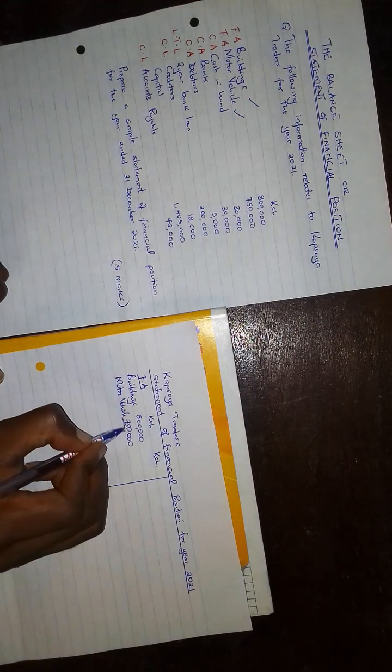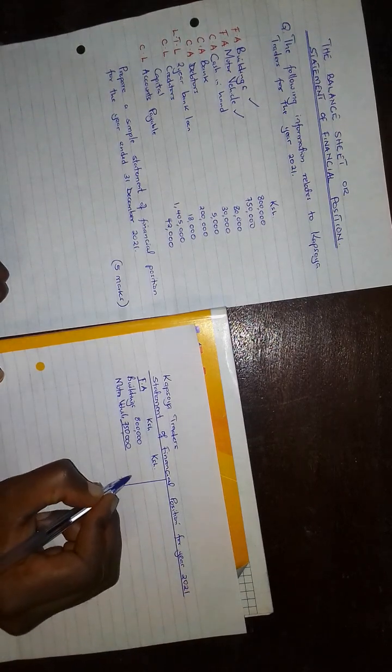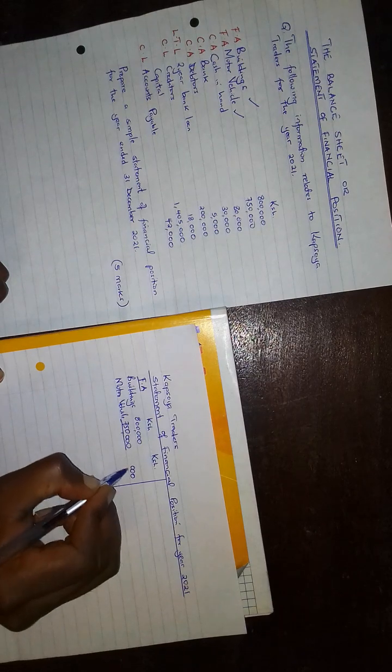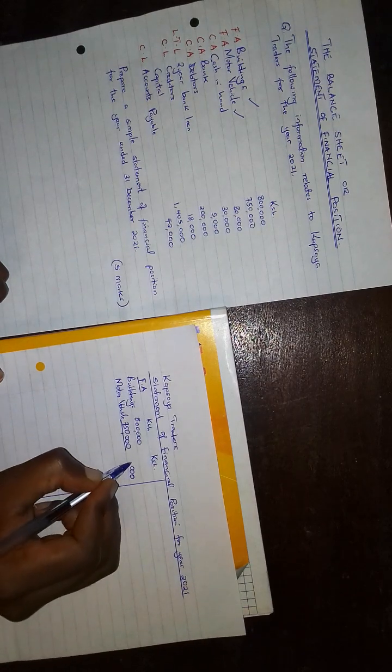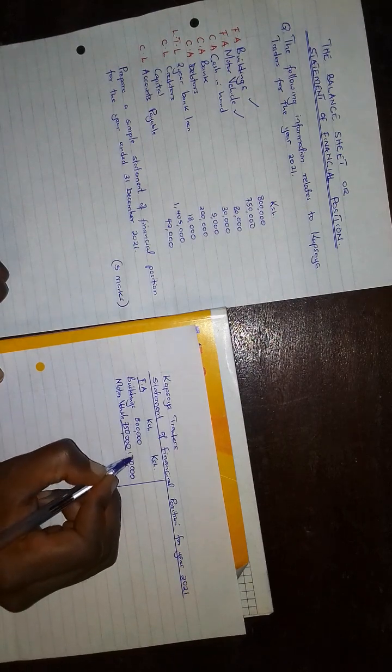So we get the total of the fixed asset. Put a line there. So we add, we get the total being 0, 0, 0. You have 0, then you have 5, and then 8 plus 7 gives you 15. So we have 1,550,000 as the total fixed assets.